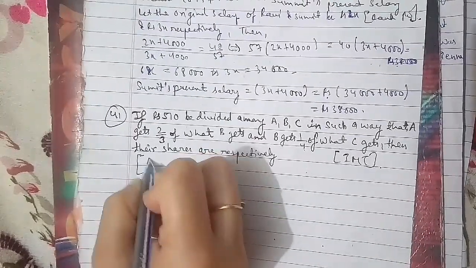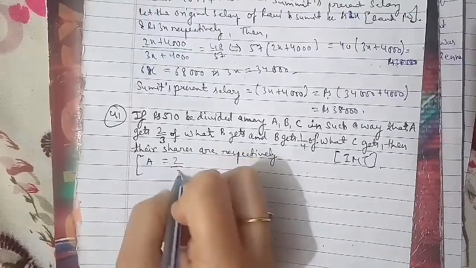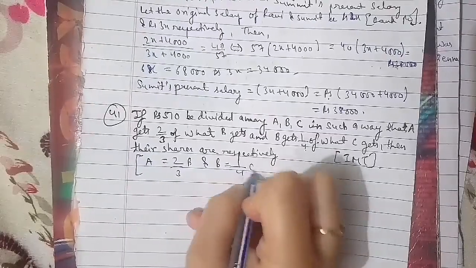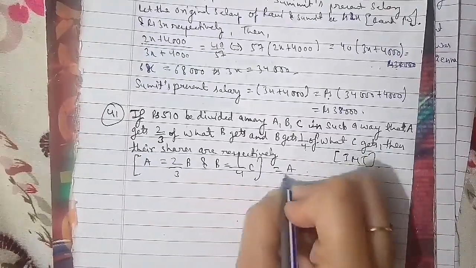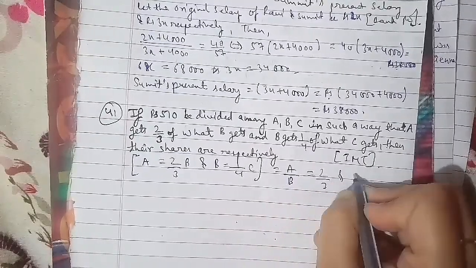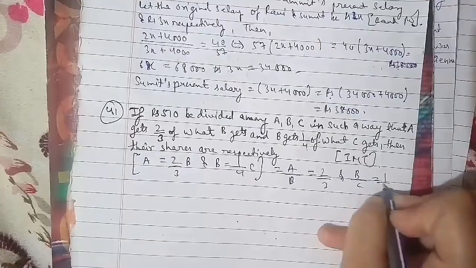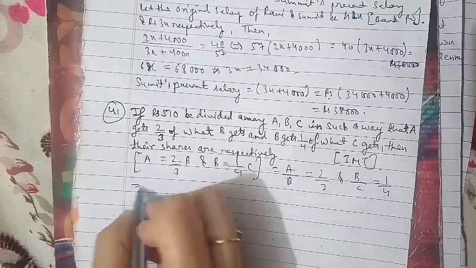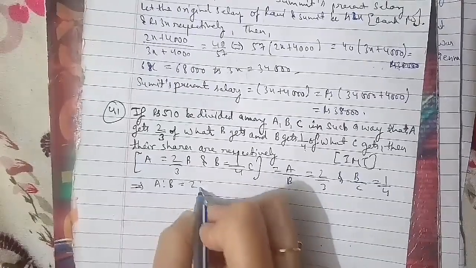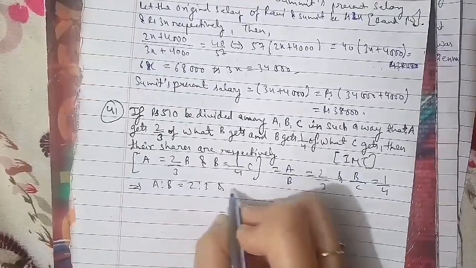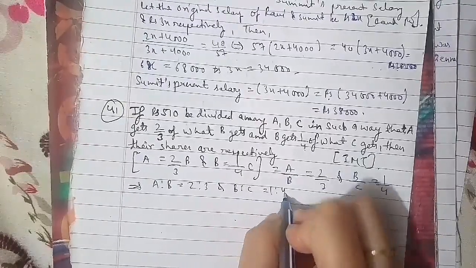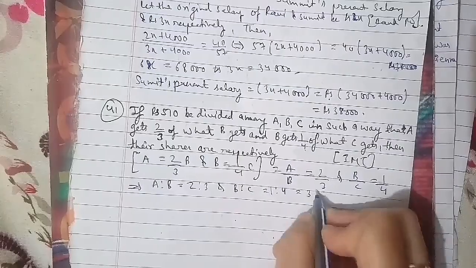So A's share equals rupees 510 into 2 upon 17, which equals rupees 60. B's share is 510 into 3 upon 17, which equals rupees 90.